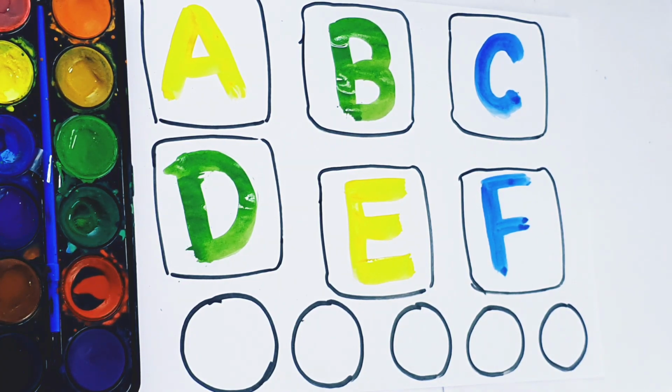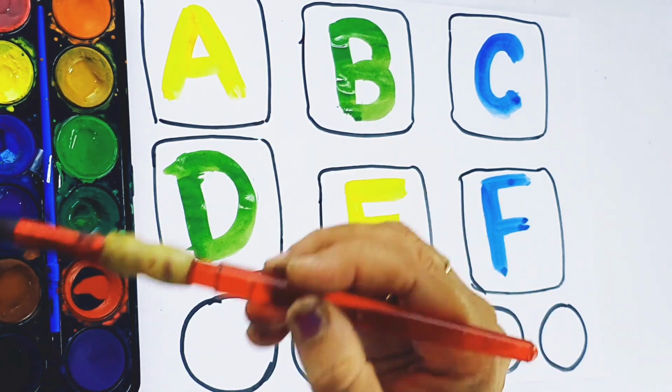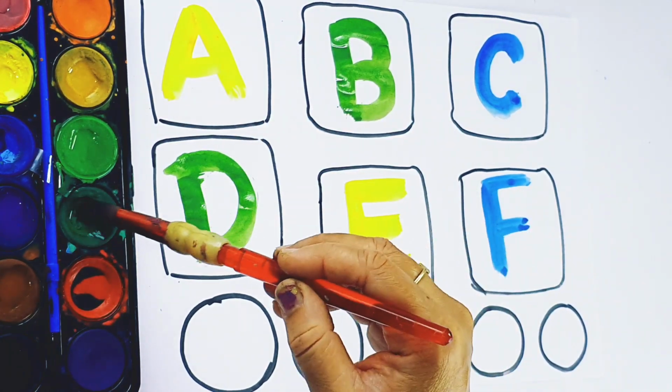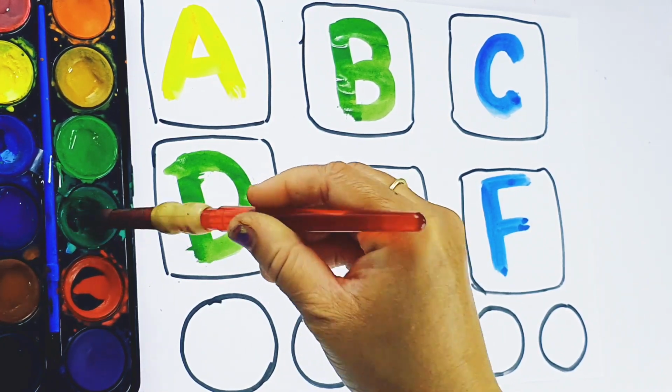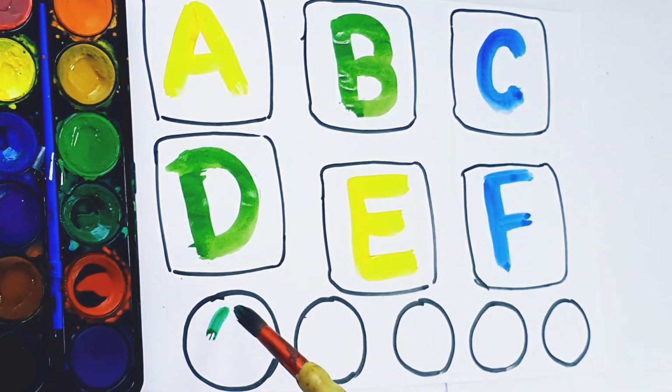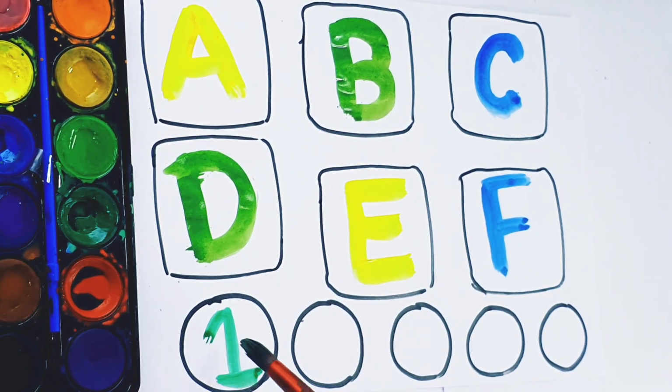So kids, now time to write down some numbers. Let's start. Which color we use? We are using dark green color. One.